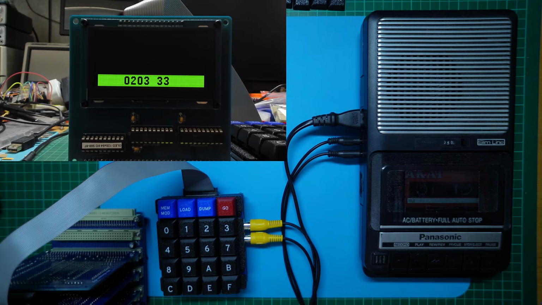It was generally the common practice to round up the memory range being loaded or dumped to the nearest 256 bytes. So, for example, a small program located from memory address 0200 might, for simplicity, specify a load or dump address range of 0200 to 0300.